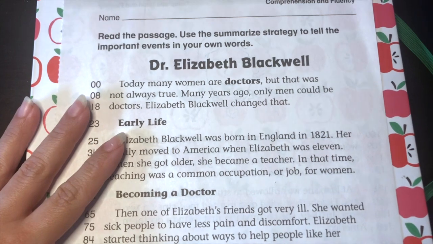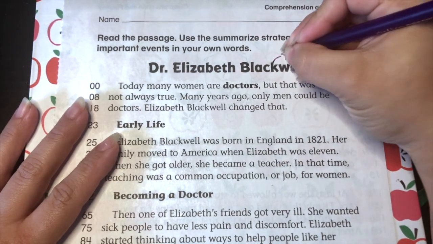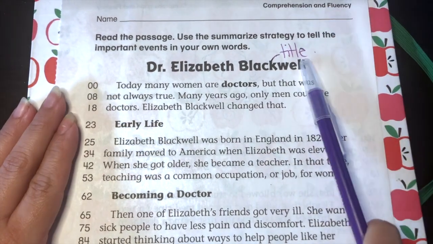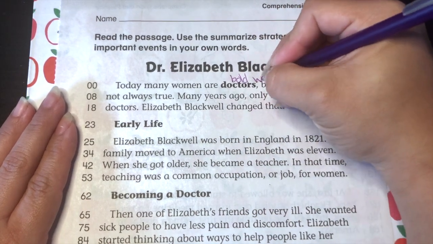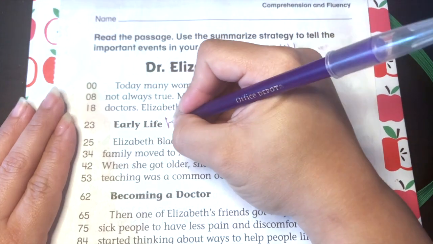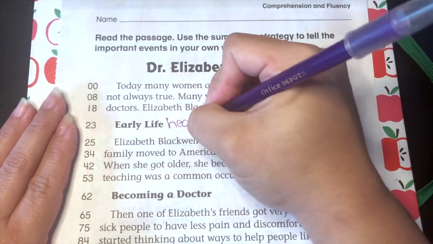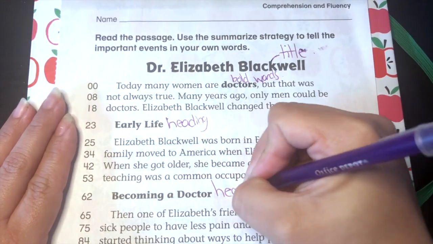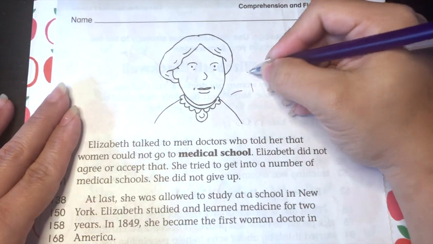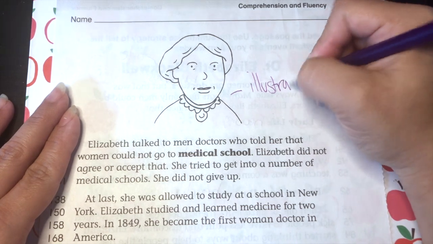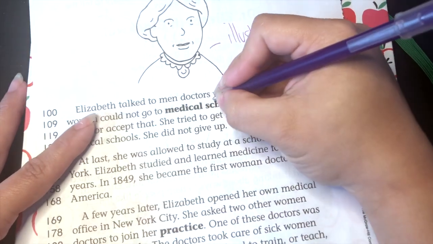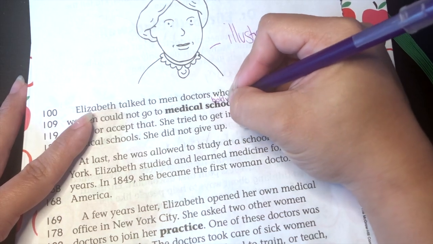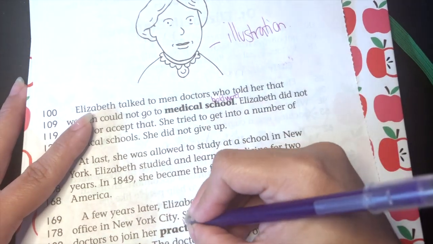Okay? So first thing I'm going to do is title. I see a title. I see bold words. I see a heading. Heading. I'm going to flip it around. Oh, I see an illustration. But it looks like an illustration of someone. Now I see bold word. Bold word.